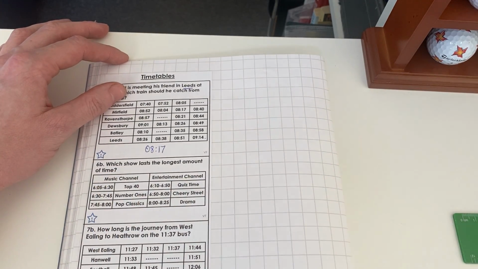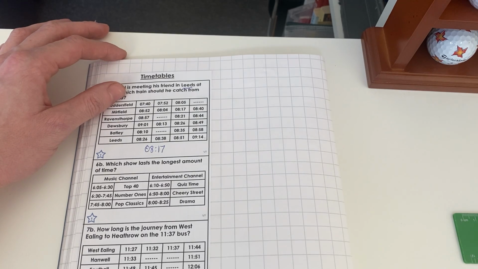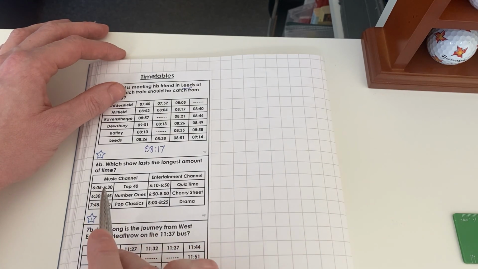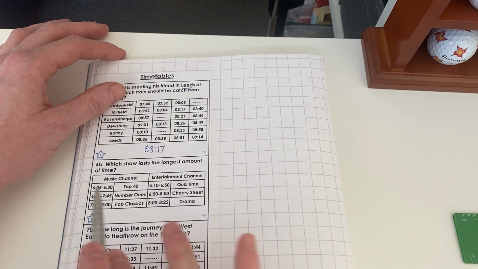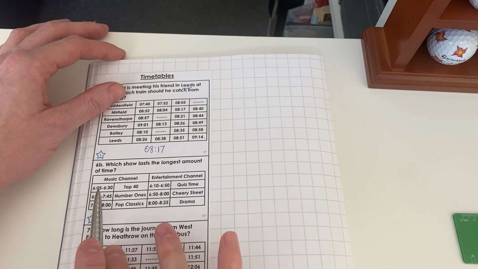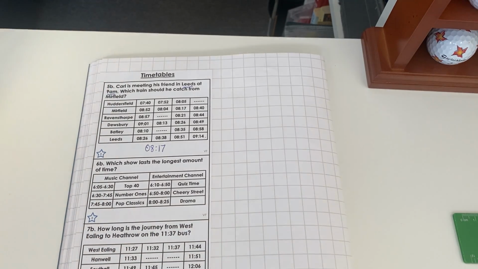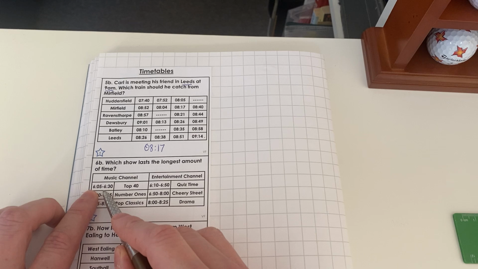Second question, which show lasts the longest amount of time? So we're going to be looking at counting from a specific number to another number, but we may be including minutes, or we might be going into the next hour. Now we must remember that when we're looking at time, there are 60 minutes in 1 hour.